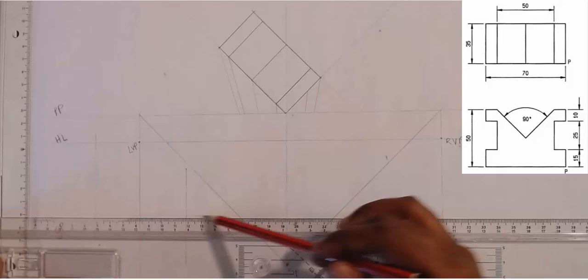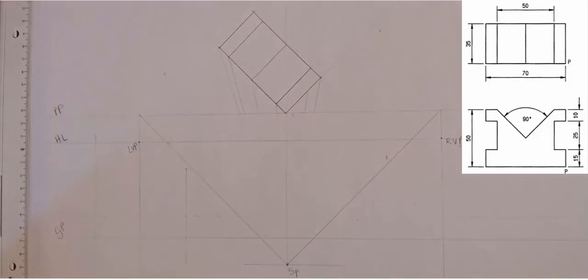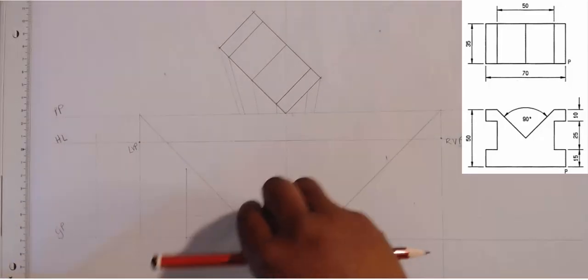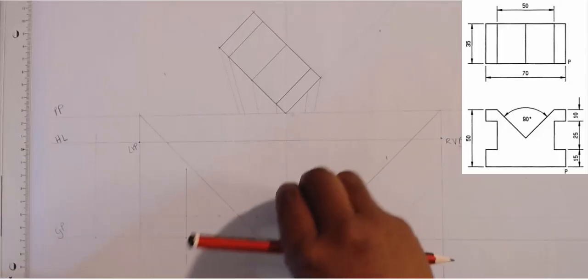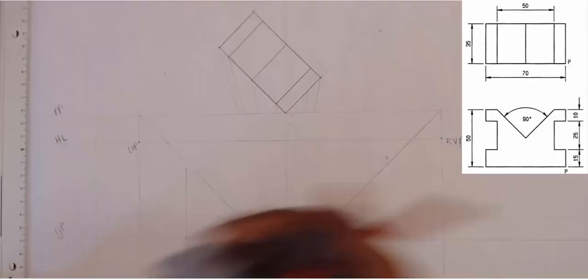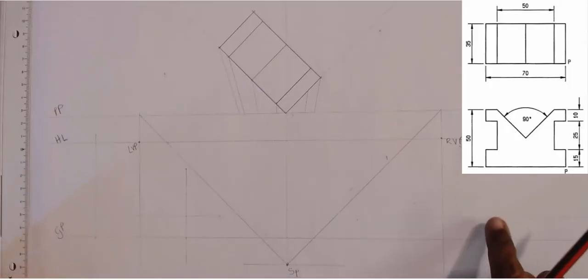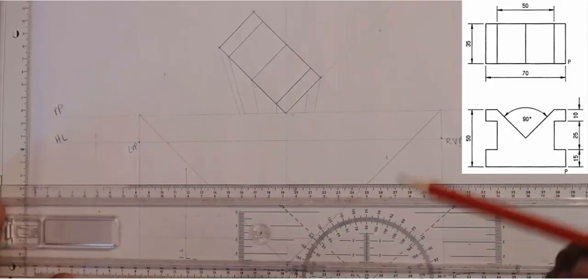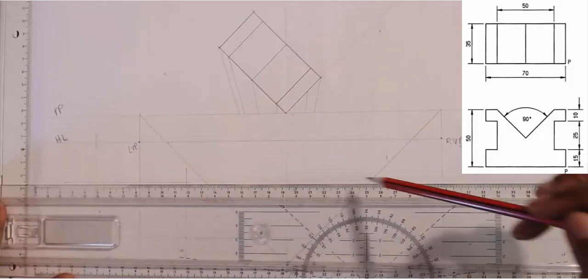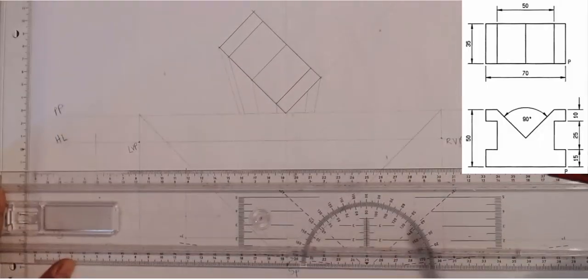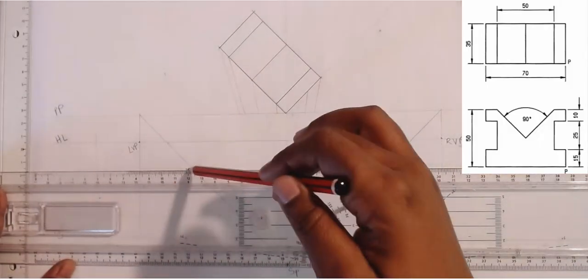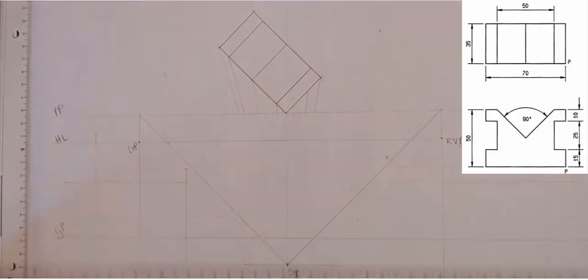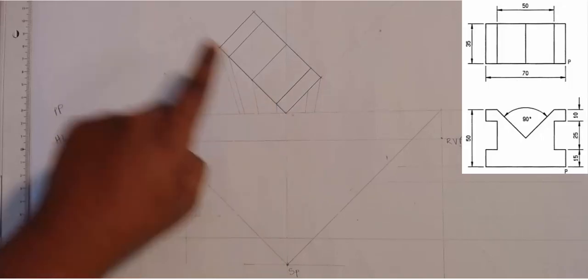So I can somewhat use the same lines. Okay, I don't want to draw inside here. So I'm going to somewhat do the same lines to take out the right view. Okay. Then from here to there and from there to there, it's 10.